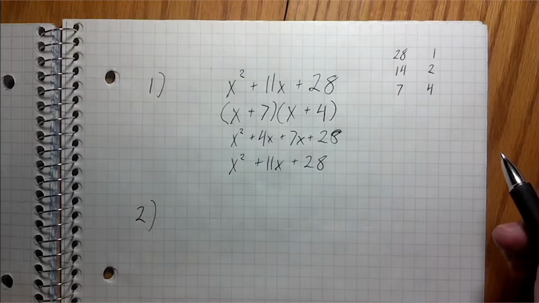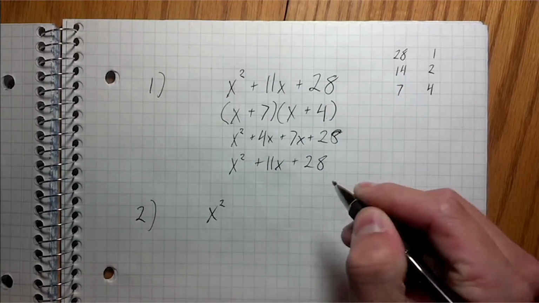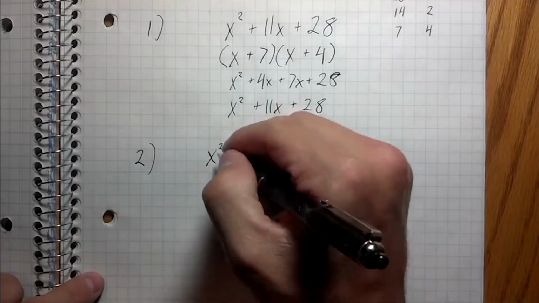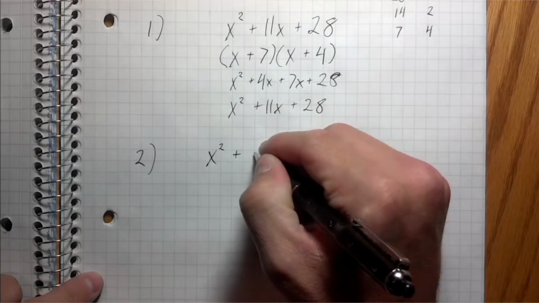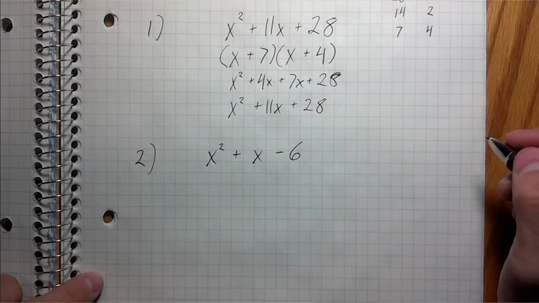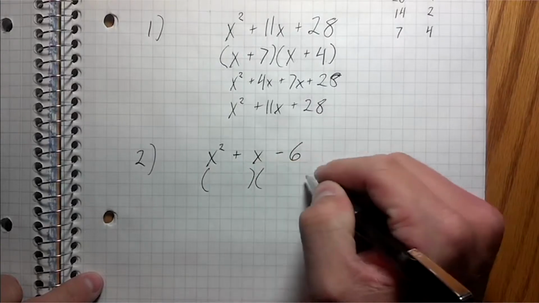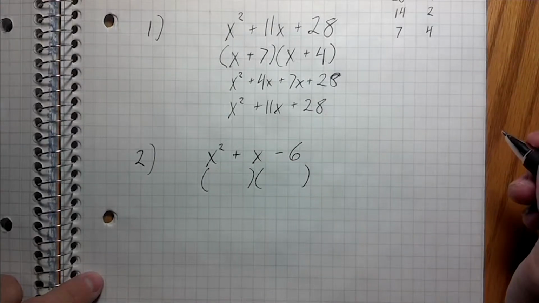So I want to show you how it gets a little more complicated when you get a minus sign involved, okay? So let's look at this example. This is example 2: x squared plus x minus 6. This is my quadratic expression, my trinomial, and I'm going to factor it, again, into 2 binomial expressions, 2 binomial factors.